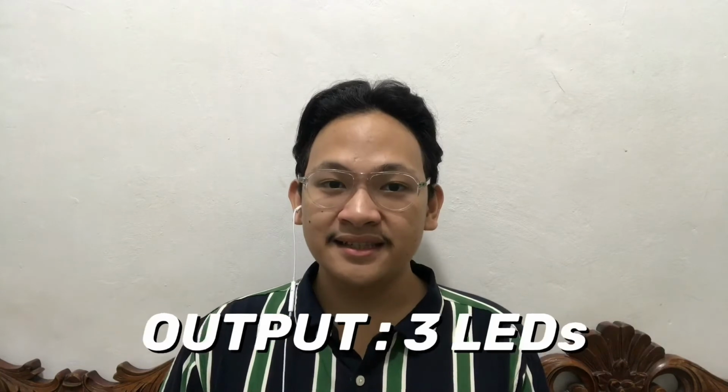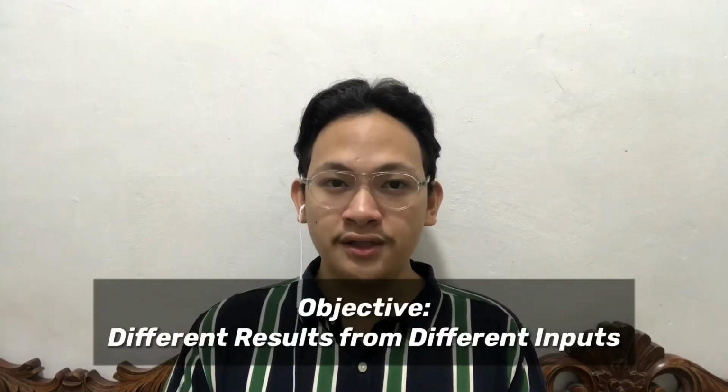In this prototype, I will demonstrate the sequence and the truth table of the 3 inputs and 3 outputs that I have chosen. The 3 inputs are 3 push buttons, and the 3 outputs are 3 LEDs. The objective of the project is to demonstrate different results from different input. This video will show the code that is used, as well as the inputs and outputs that have been set.